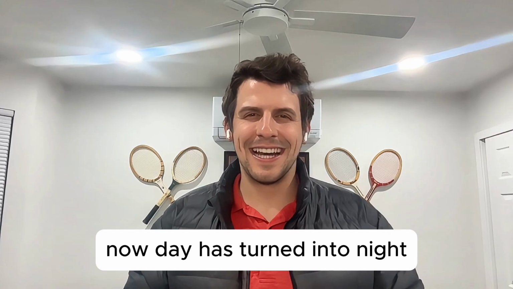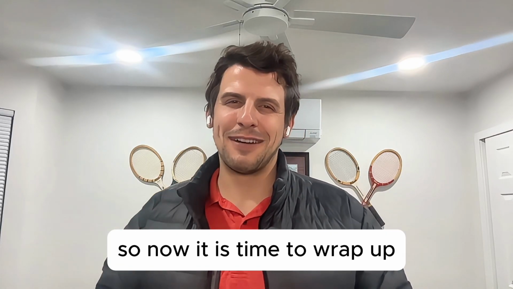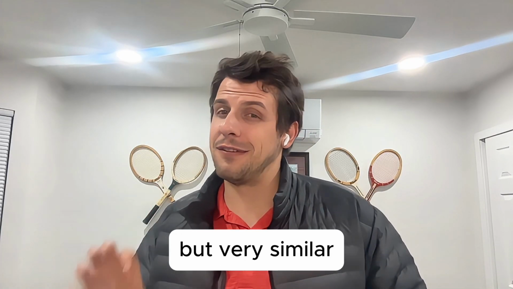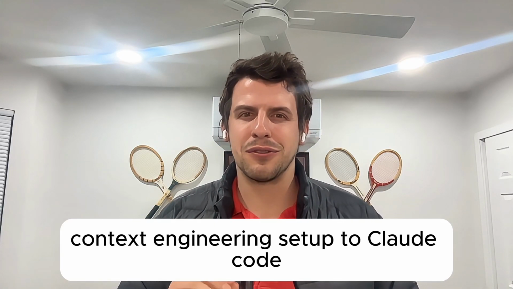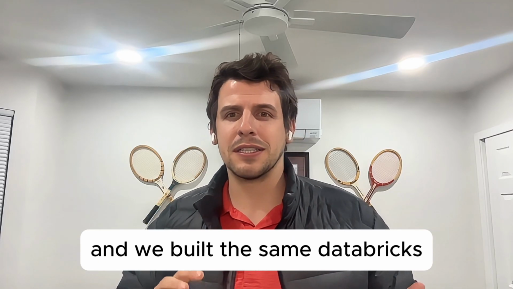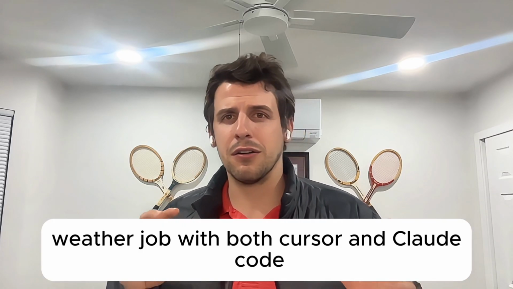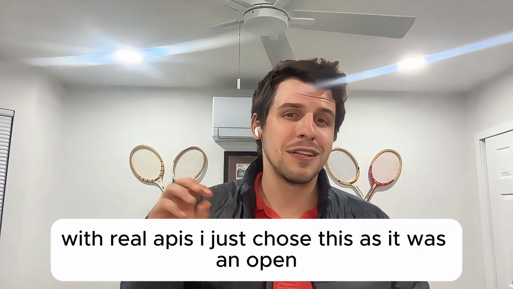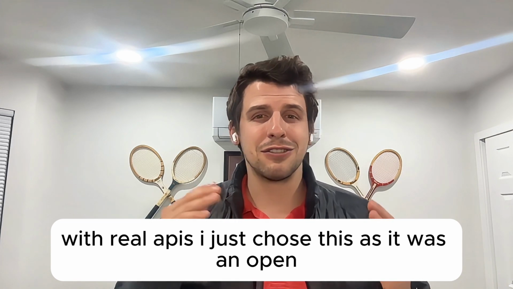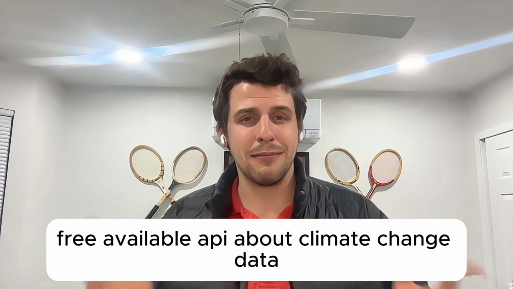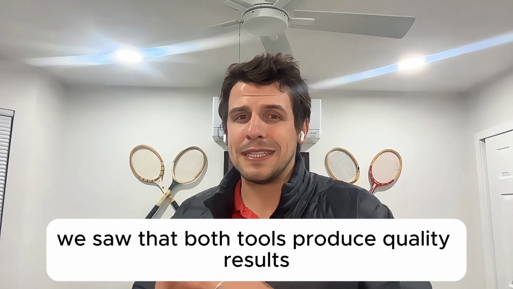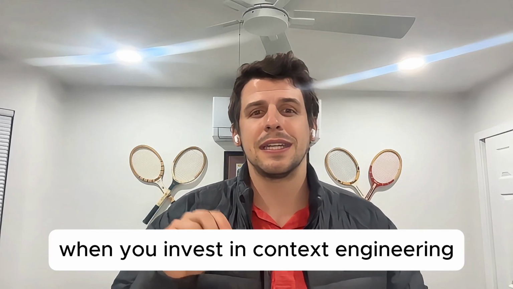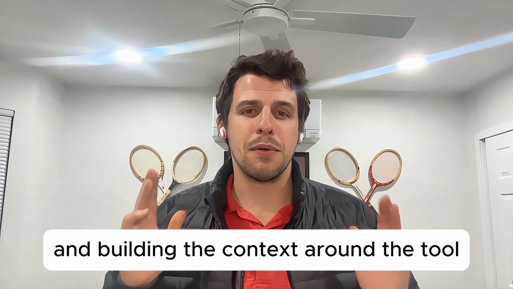Now, day has turned into night while I've been recording this, so now it is time to wrap up. To recap, we looked at what Cursor is and how it uses a different but very similar context engineering setup to Claude Code, and we built the same Databricks weather job with both Cursor and Claude Code, focusing on Arizona. And again, you can utilize this for real business cases with real APIs. I just chose this as it was an open, free, available API about climate change data. And then lastly, we saw that both tools produce quality results when you invest in context engineering and building the context around the tool.